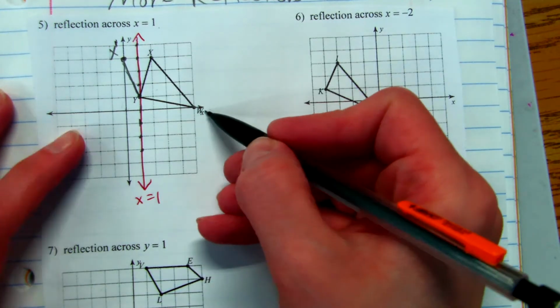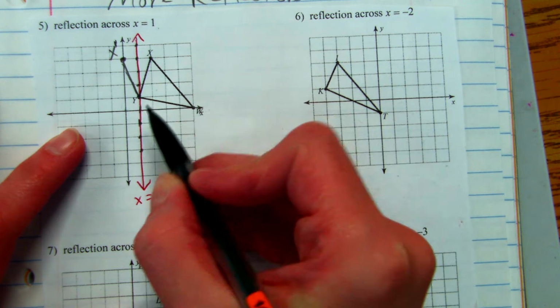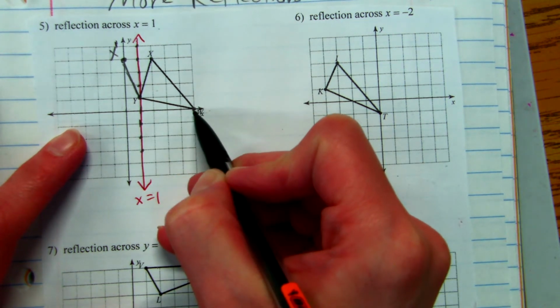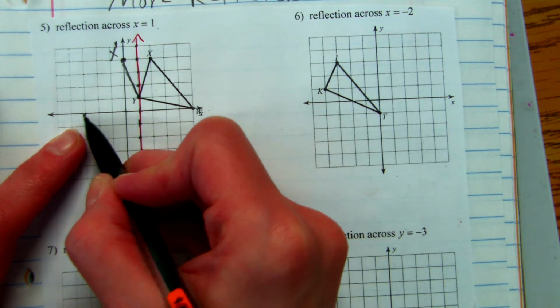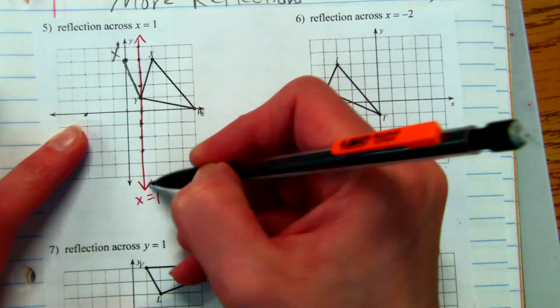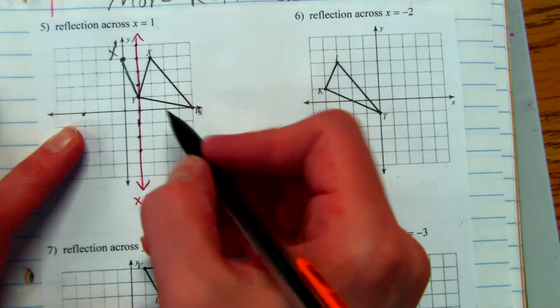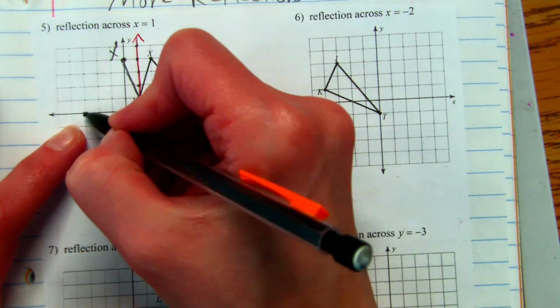And then this point, what does that say? W is here. And I like to look with reference to the line. It's 1, 2, 3, 4 units to the right of the line. So I need to go 4 units to the left. 1, 2, 3, 4. And we're looking at this red line that I drew, not the x-axis or the y-axis, which can get confusing. And so I just went 4 to the left, and so that coordinate would be at -3, 0.